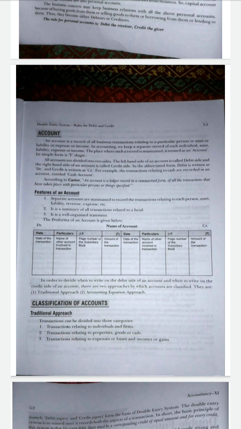The credit side is the same: date of the transaction, name of the other account involved, page number, that is junior folio, and last, the amount of the transaction. Okay, so this is the format of an account and how to maintain it.